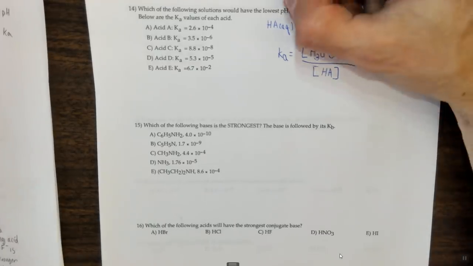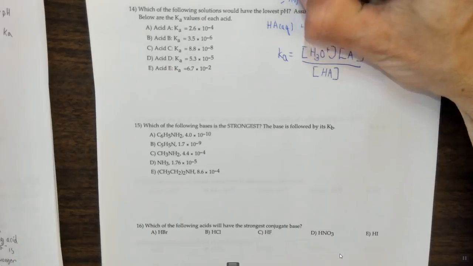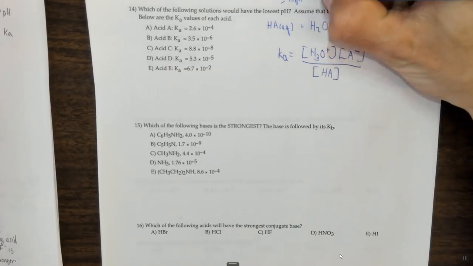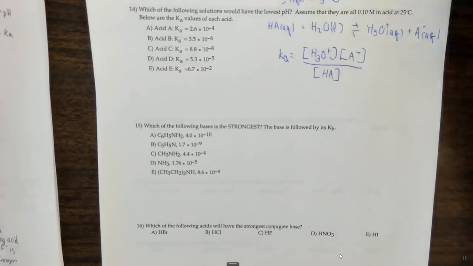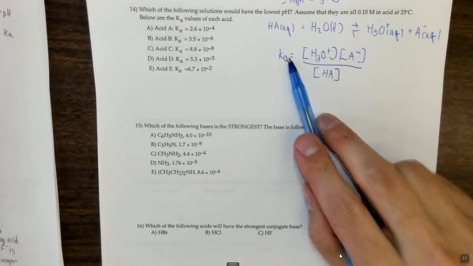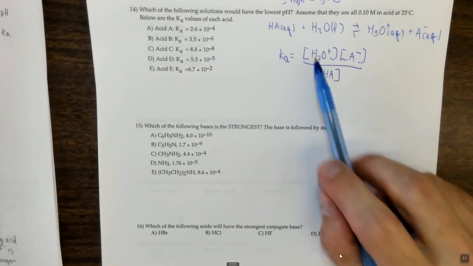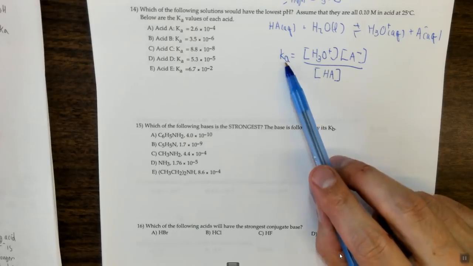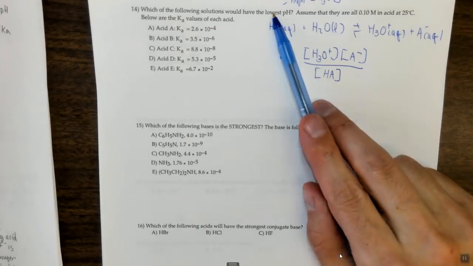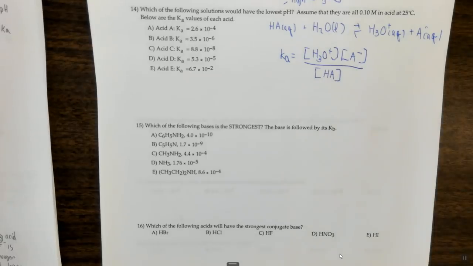Low pH means high, relatively, concentration of H3O plus. So when this is high, Ka is the largest. Said another way, the one with the largest Ka value is the strongest acid and therefore has the lowest pH, which is also a perfectly reasonable way of thinking about it. It's the exact same thing, actually.